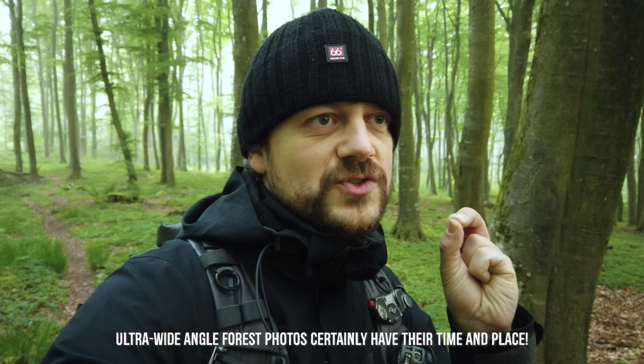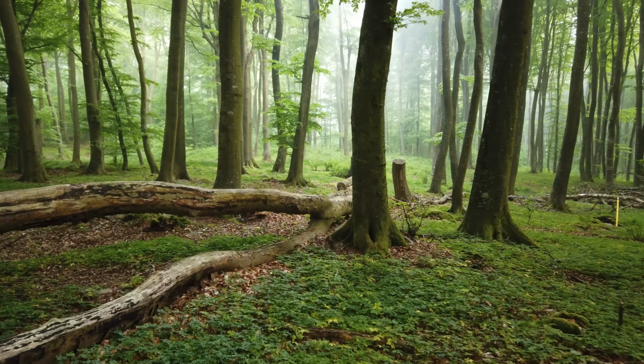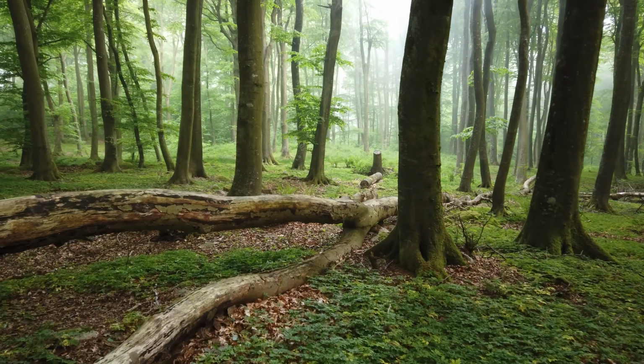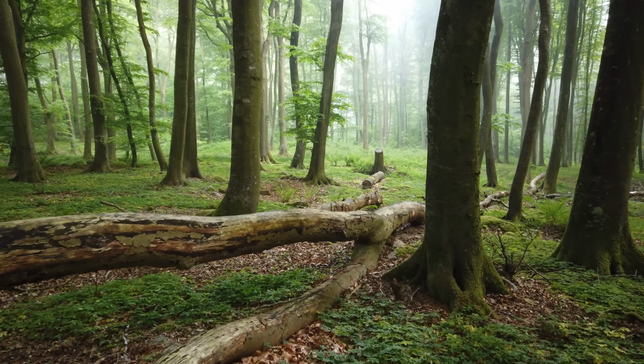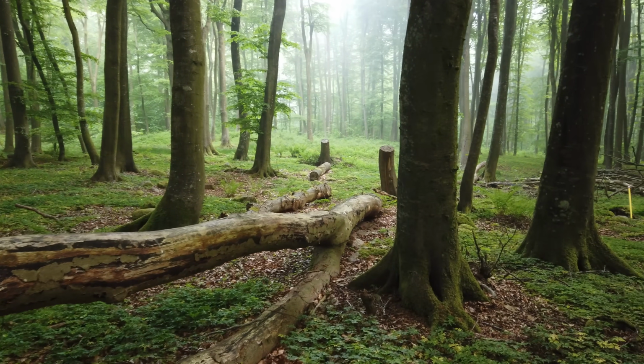And by using the trails in the forest and by using the mist, you do create that sense of depth and three-dimensionality in the photo that you need to make it engaging and not just flat. So that is why I take, to a certain extent, very cliche forest photos, and I'm definitely not going to apologize for that. I can do the other thing, but it's not really what I want.